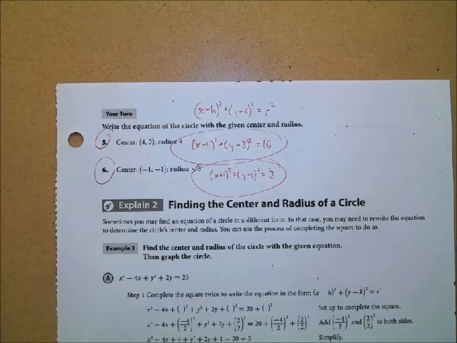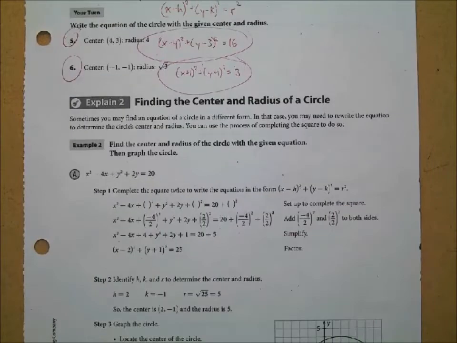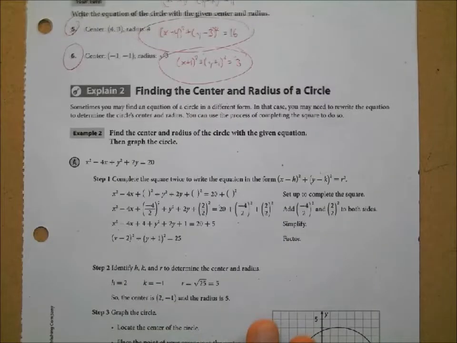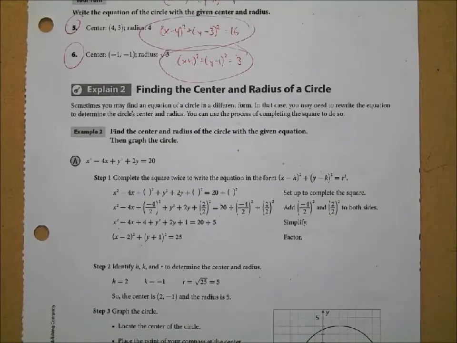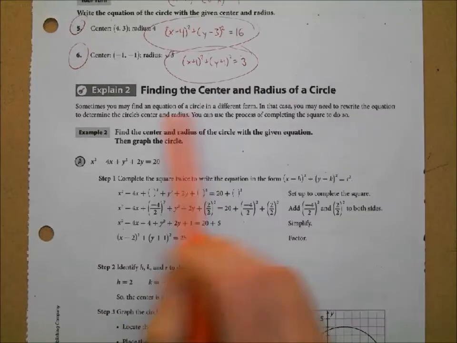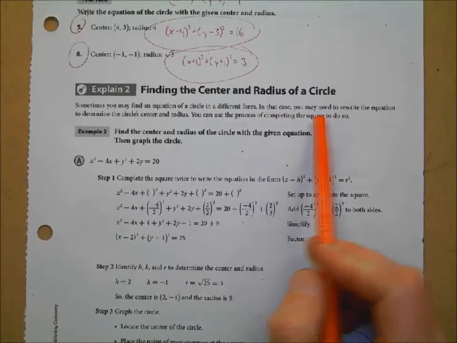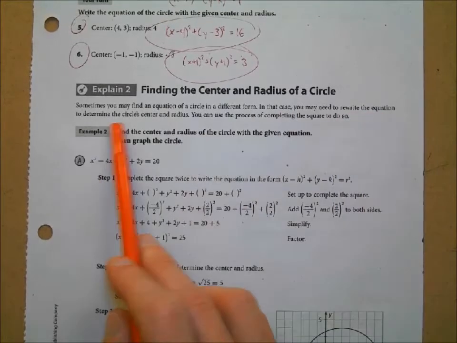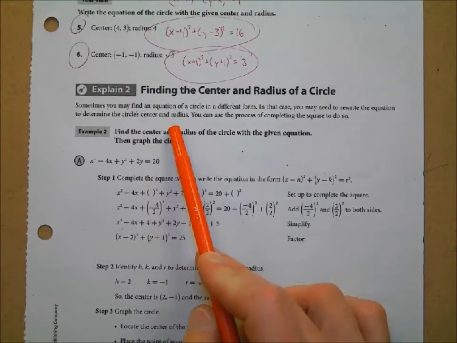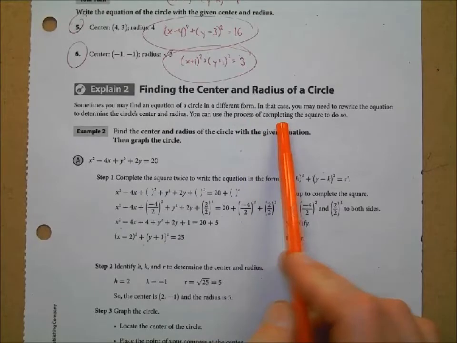Okay, so here's where the real meat of what we're working on today is going to be located. Sometimes you may find an equation of a circle in a different form. In that case, you may need to rewrite the equation to determine the circle's center and radius. You can use the process of completing the square to do so.